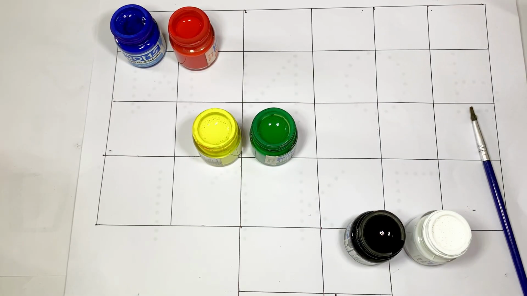Today we learn and draw small letters, alphabets A to Z. So kids, let's learn the names of the colors.